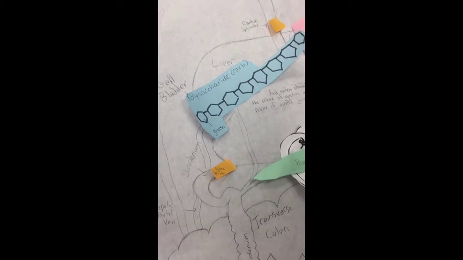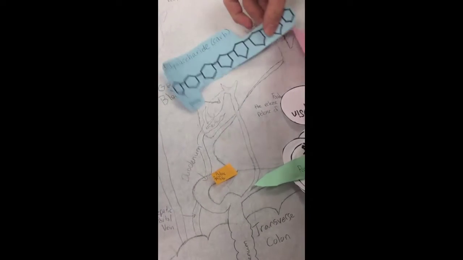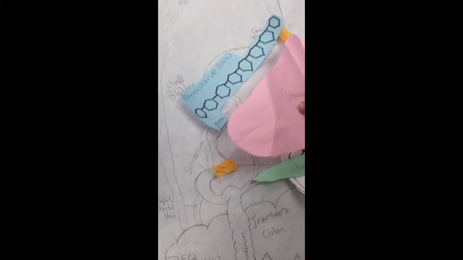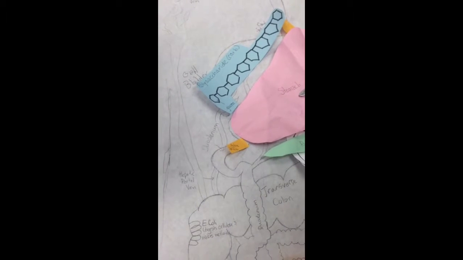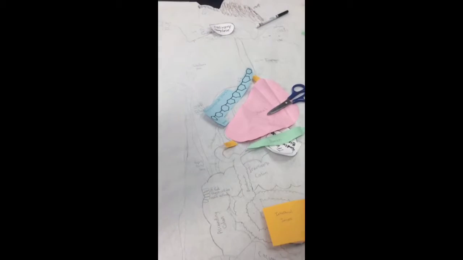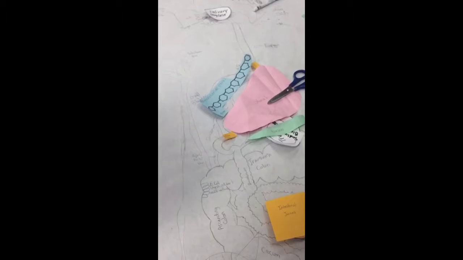The blood will go to the heart, where it will be pumped to the body cells. And then the glucose will enter the cells and go into the mitochondria. The mitochondria turns the glucose into ATP via cellular respiration.